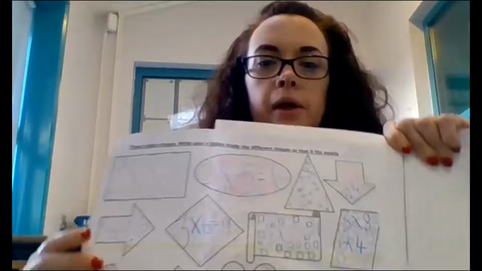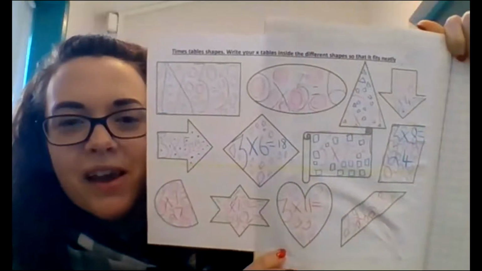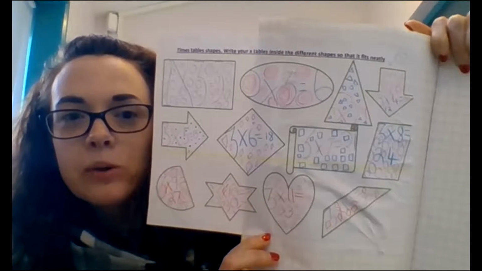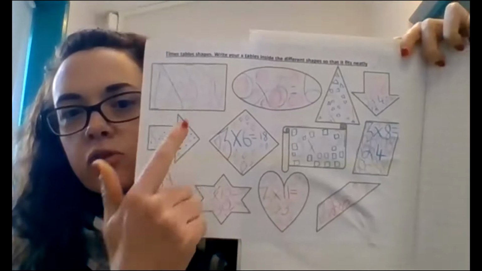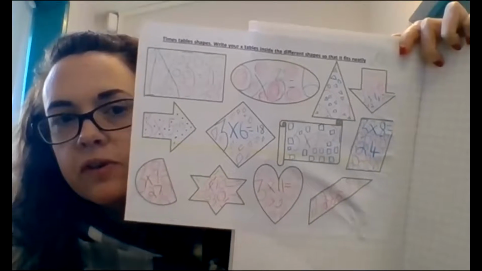Another example here for you as well to practice. Now this person, still seeing me, this person has put their times tables in and then they've decorated the rest of the box as well. So they've put in some swirls and some dots and some squares on there as well to fill the boxes in. So you're still practicing writing out your times tables, but we're making it a little bit more fun and a little bit more decorative. So it's still practice, but in a fun, exciting way for you to do.